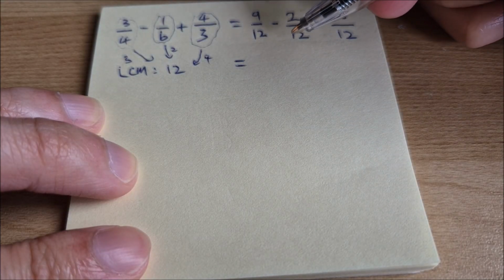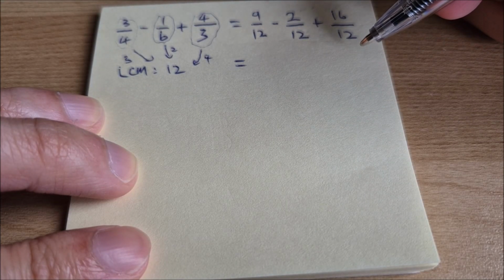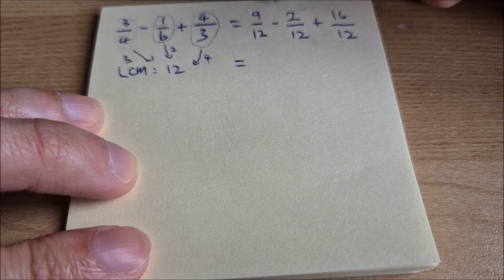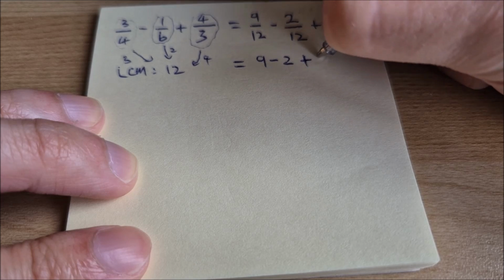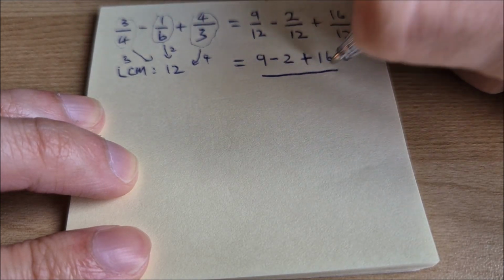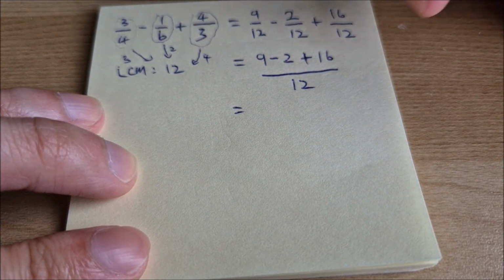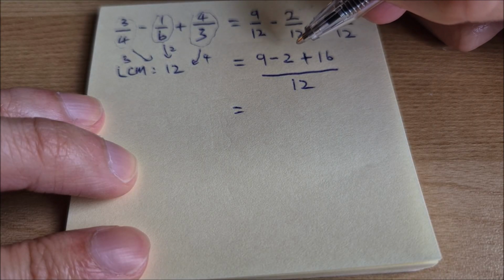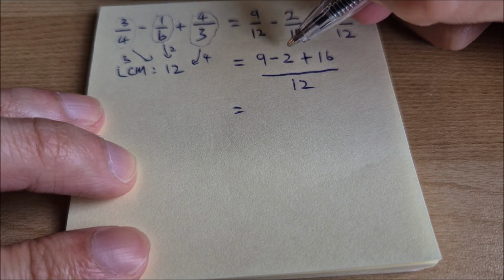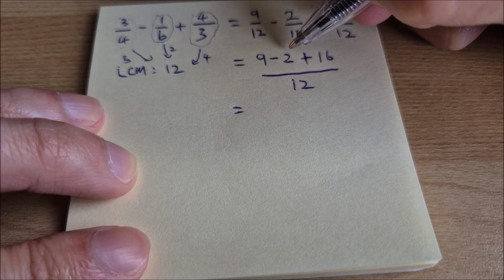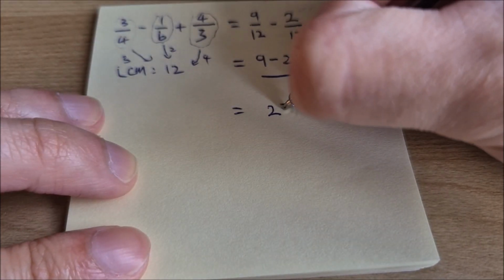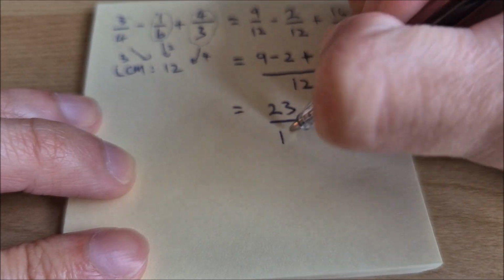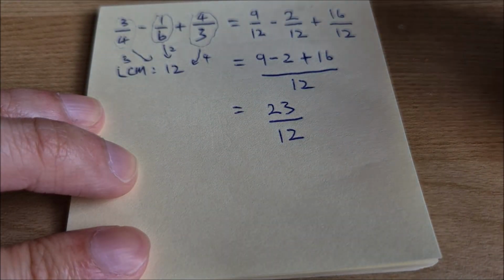And now our denominators are the same, so we can continue as usual. So this is just 9 minus 2 plus 16 all over 12. Combining the numerator will give us 9 minus 2, which is 7, plus 16, which is 23 over 12.